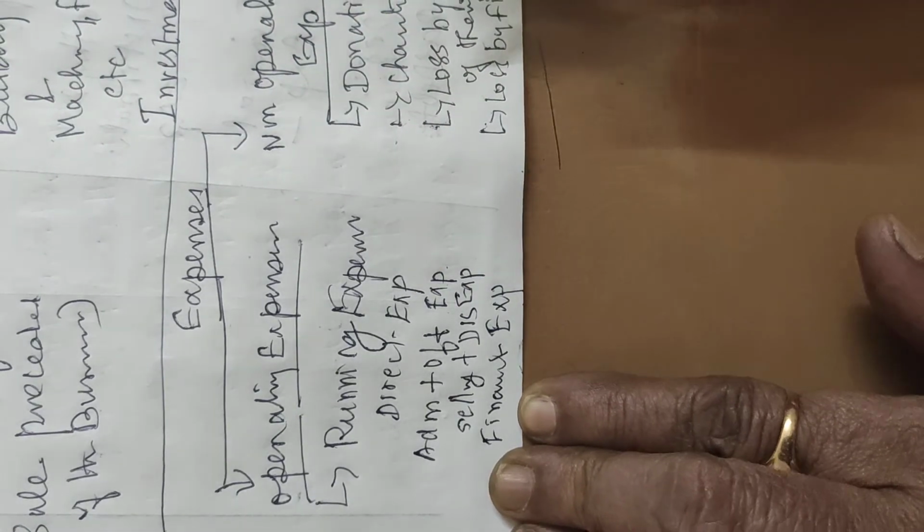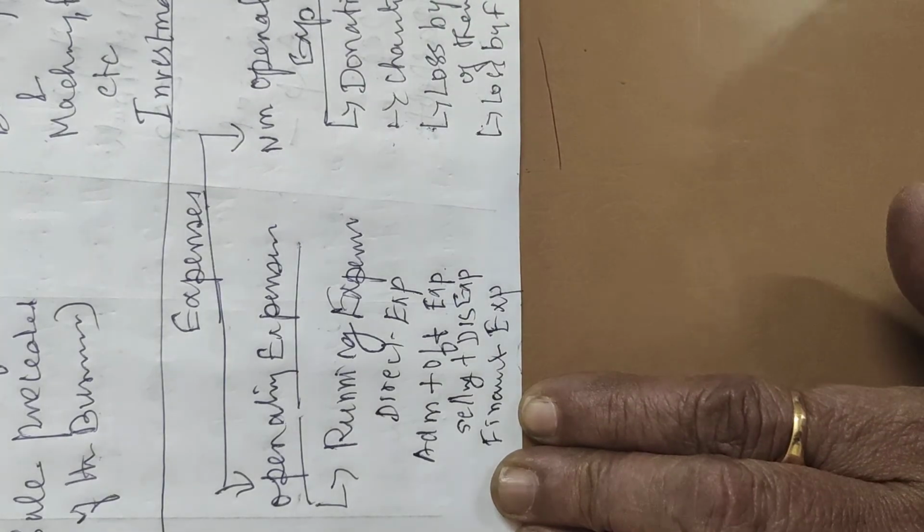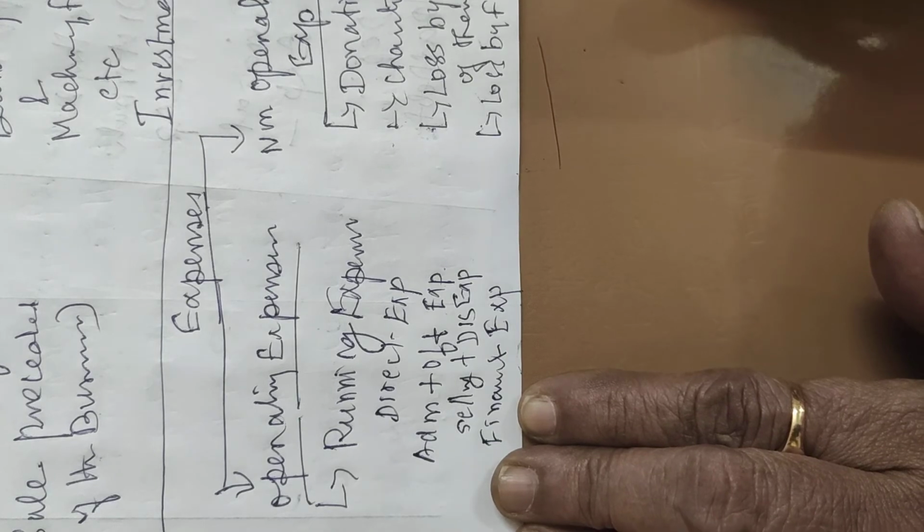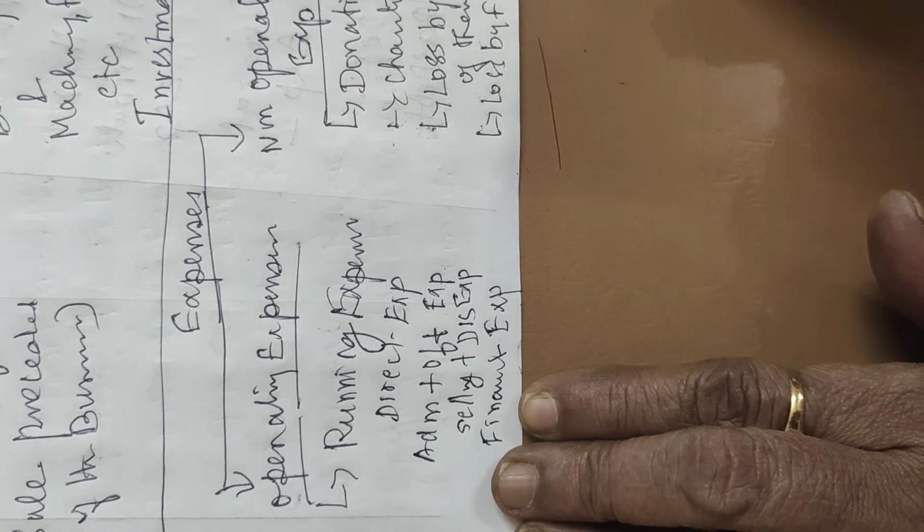These are called the non-operating expenses, other than the regular proceeds of the business, such as a donation, charity, loss by fire, loss by way of theft, etc.